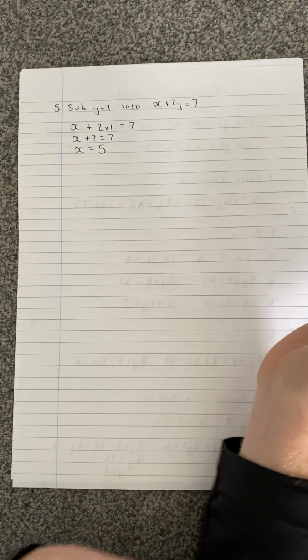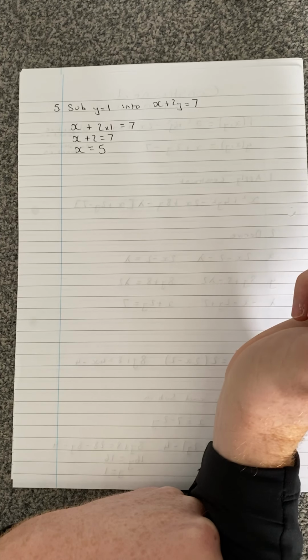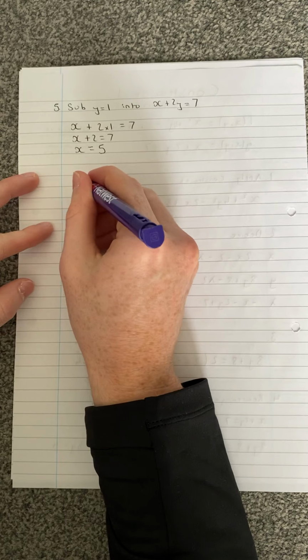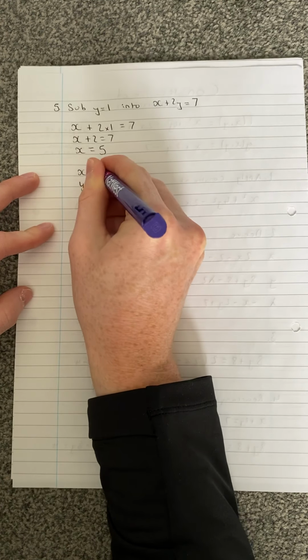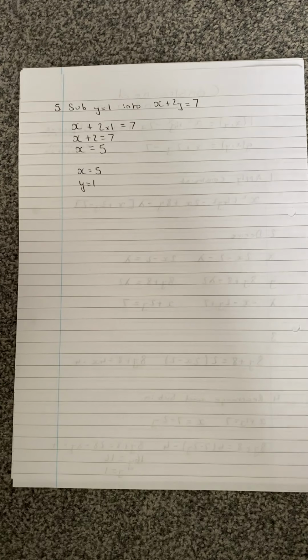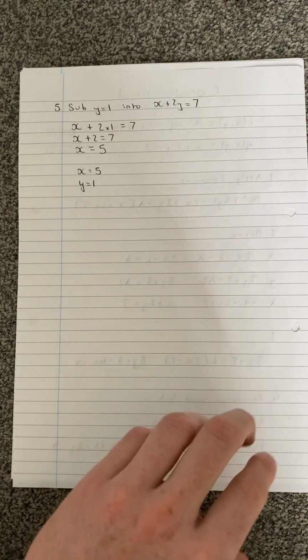We've solved the values for x and y. So y is equal to 1 and x was equal to 5. Okay, and that's how we use the Lagrange multiplier to solve constrained optimization.